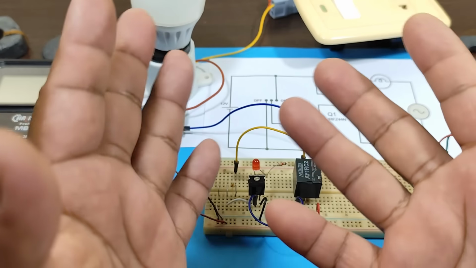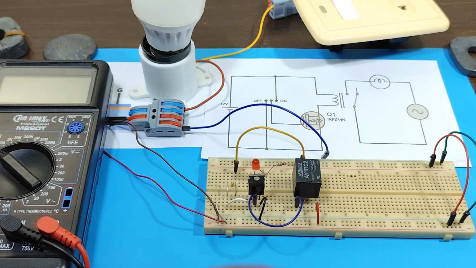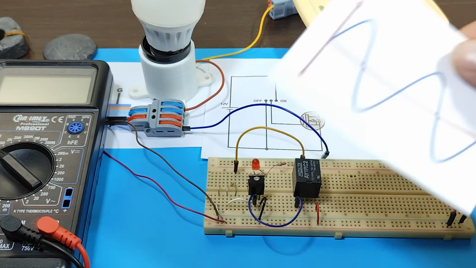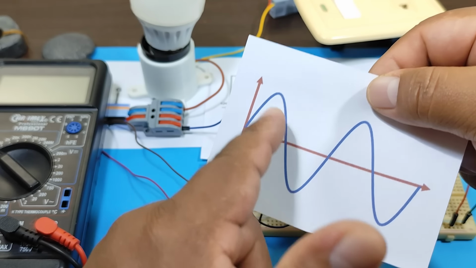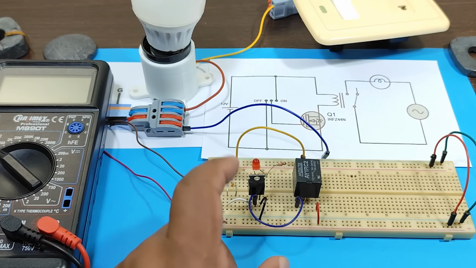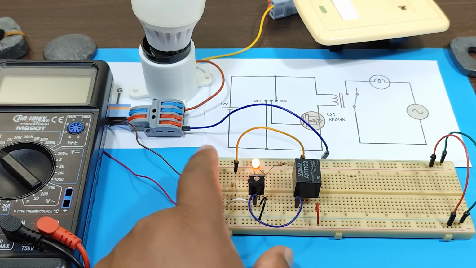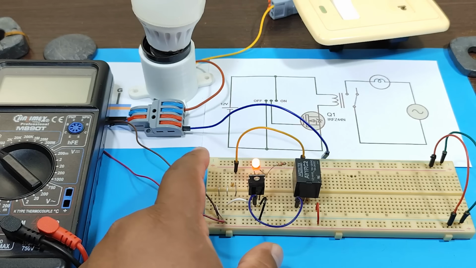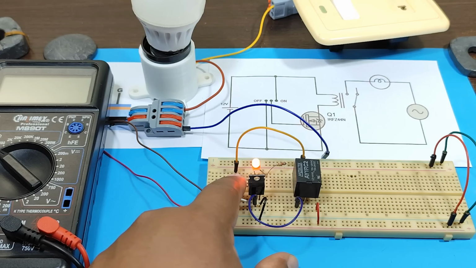This is because we're acting as an antenna and can generate interference. It's as if we're sending this type of signal to the gate. And no matter how hard I try, I can't turn the relay off correctly, nor can I turn it on.